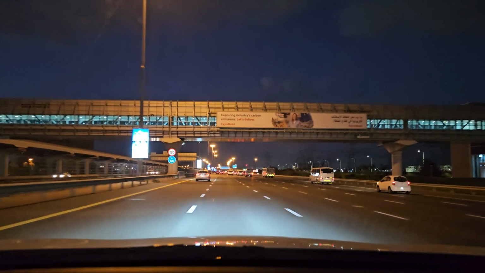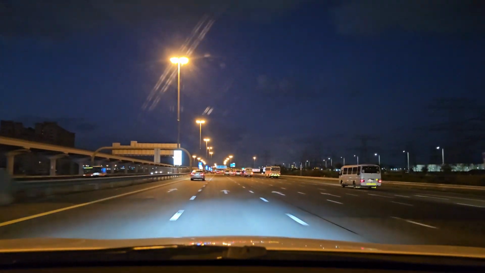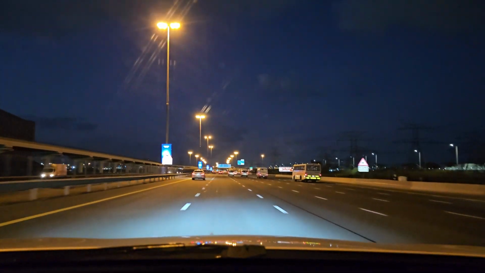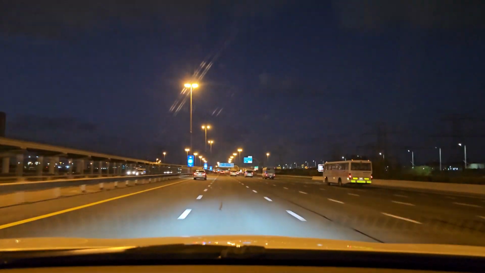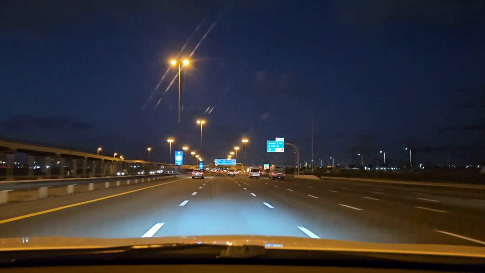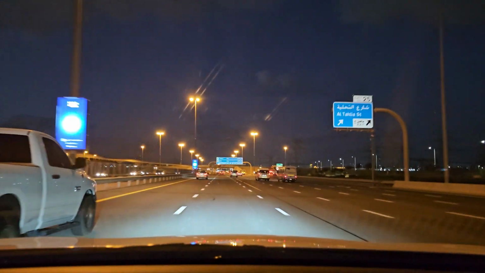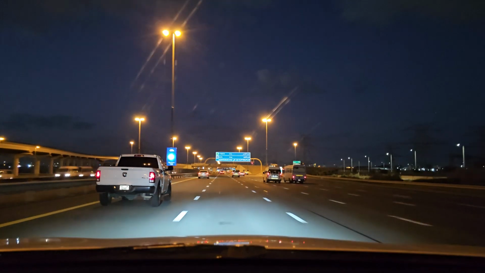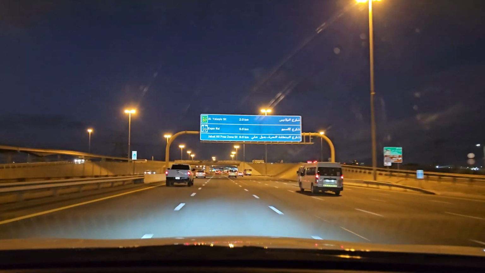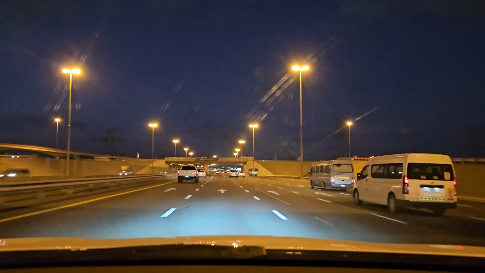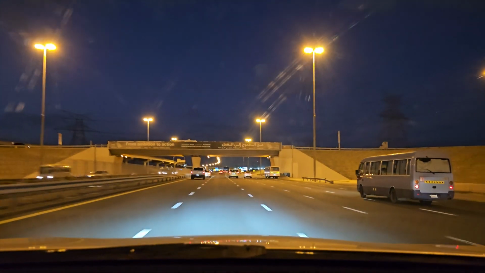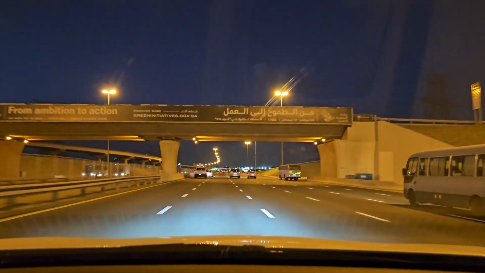So yes, that was the last exit for Ibn Battuta Mall on our left. And last but not least, there is another attraction, which is Expo City Dubai, which is still 6 to 7 kilometers away from this point.